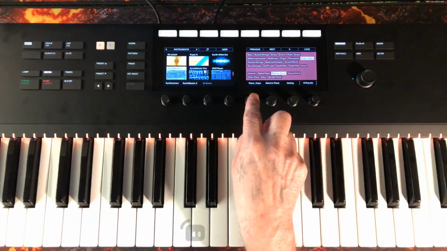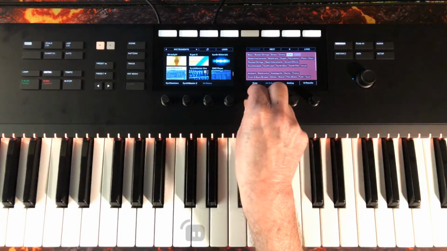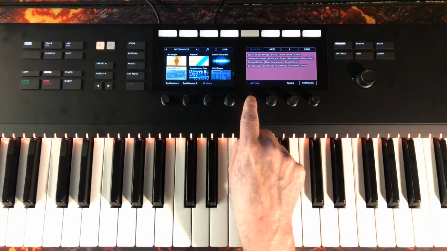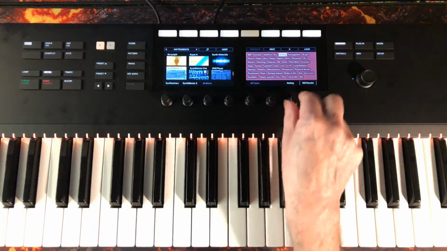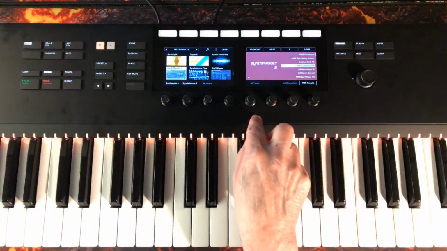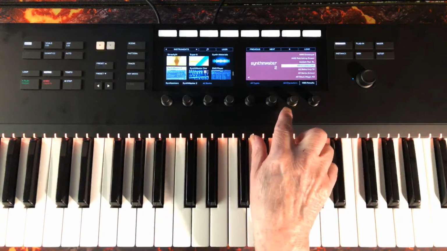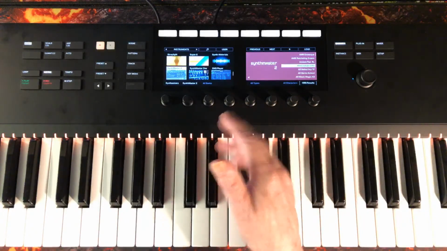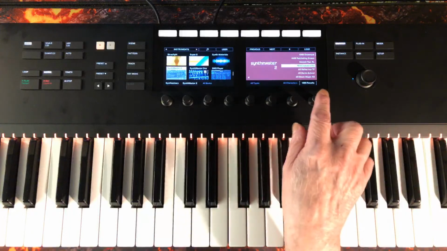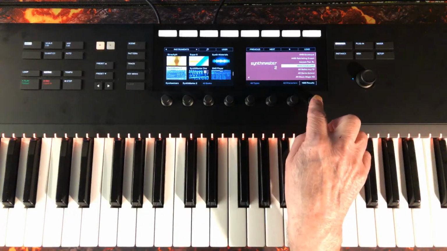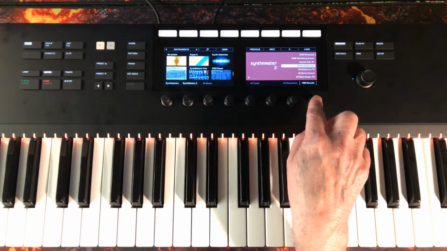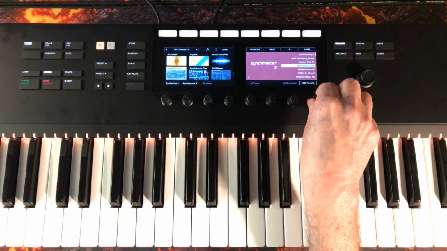You'll also see that we can choose all types, which is everything, and then different characters, like basses, synths, lead, keys, and so on. There are about 2,000 presets that have been added to the content for NKS.